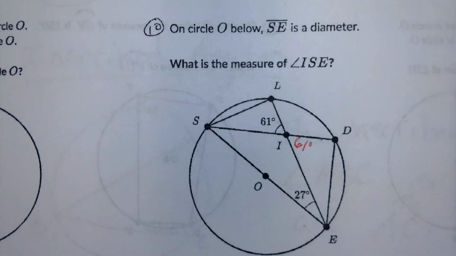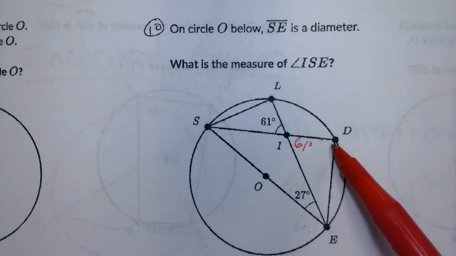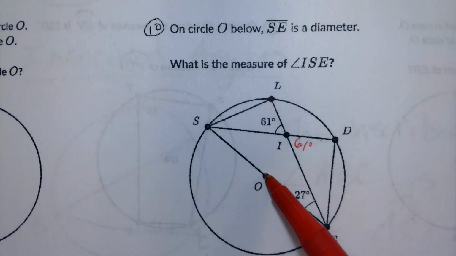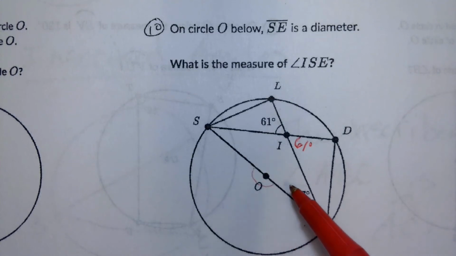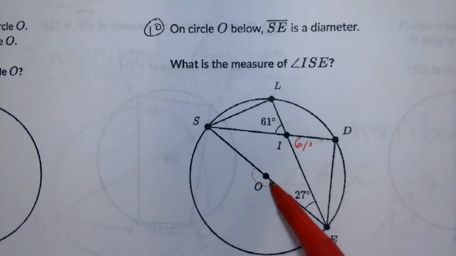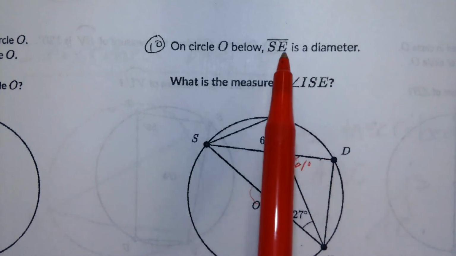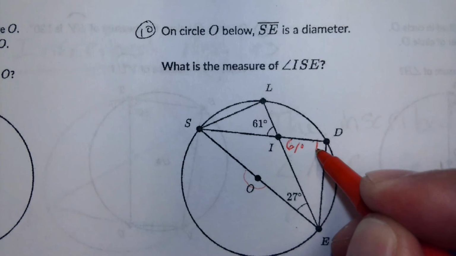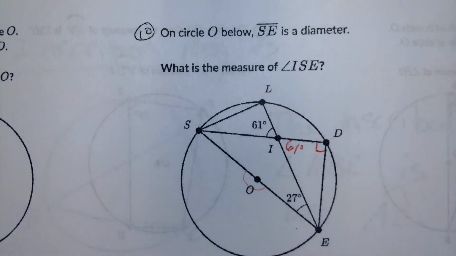Grace, do you know another one? Angle D. Angle D is 90. How do you know it's 90? Because it's the central angle, which is 180. Yeah, that central angle is 180. We know that because it says SE is a diameter. So this is 90.